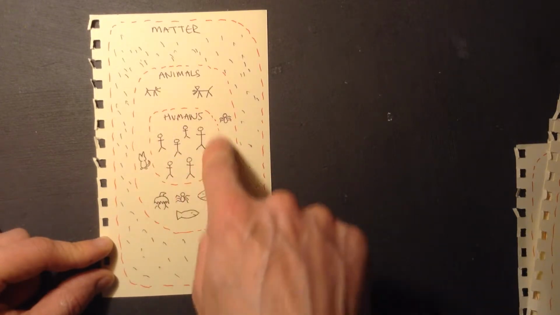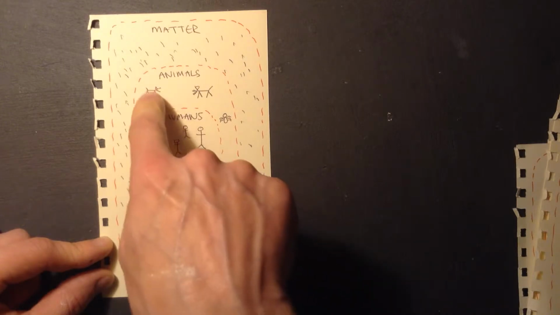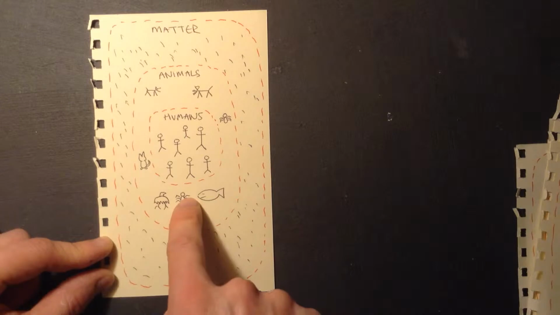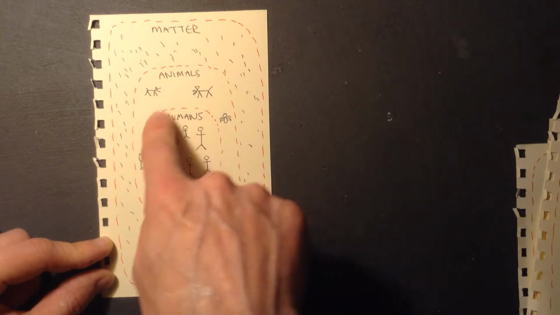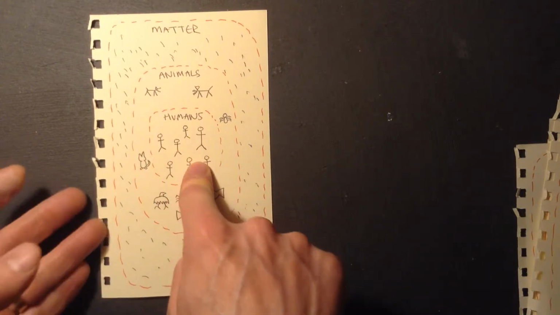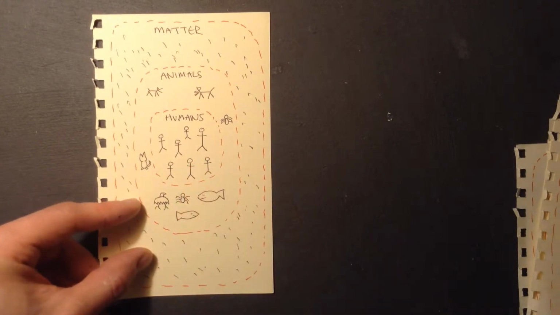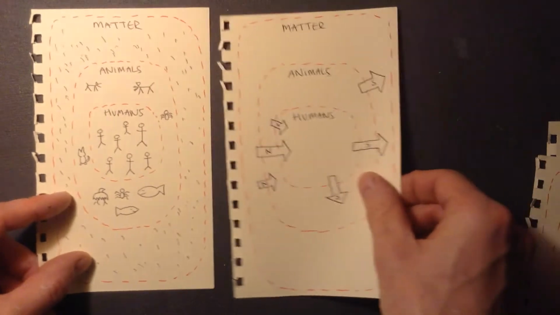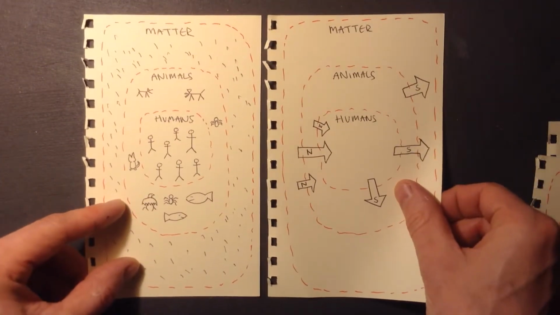And within that area are all the humans in the world. So here was animals. I've done little dogs and a spider and a cat and a bird and another spider and a couple of fish. And here in the middle we've got some stick humans. Figurative art is not my forte. And so let's see if the same necessary and sufficient reasons stack up.